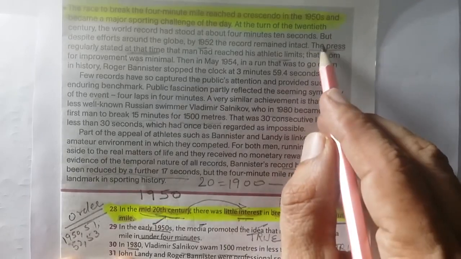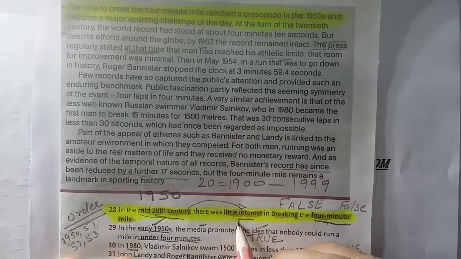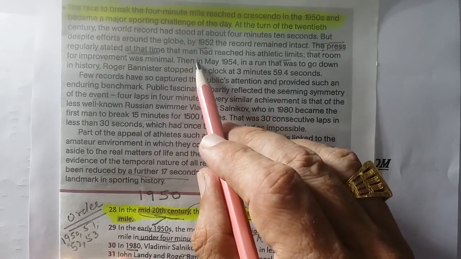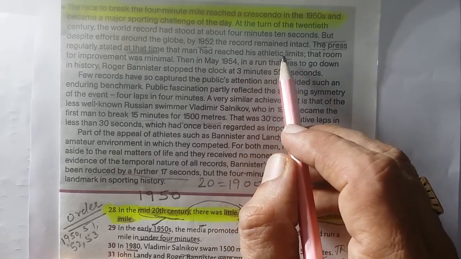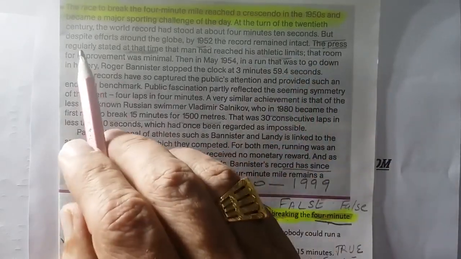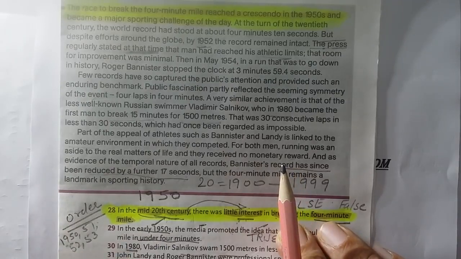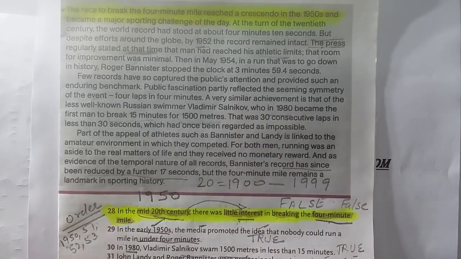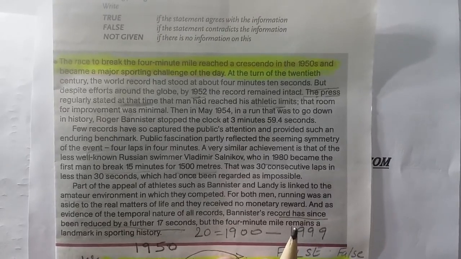He said the media. He said the press. Okay, I'm right. Promoted. He said regularly stated. Stated is there. That man had reached his athletic limits; room for improvement was minimal. So there was minimum room for improvement. Okay. Try to check the language. It's very puzzling, I want to say here. What is the person saying to you? Try to check. One second. Check the sheet.